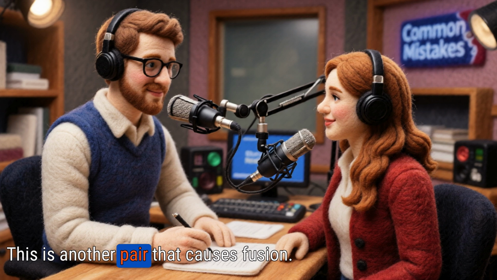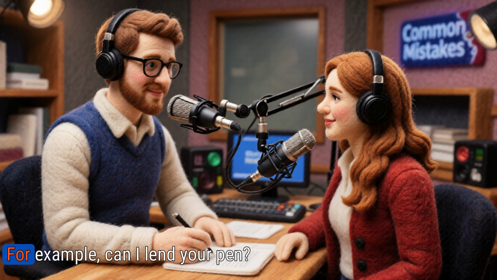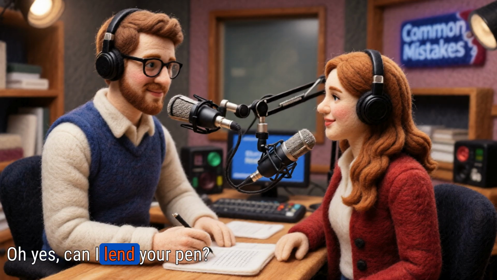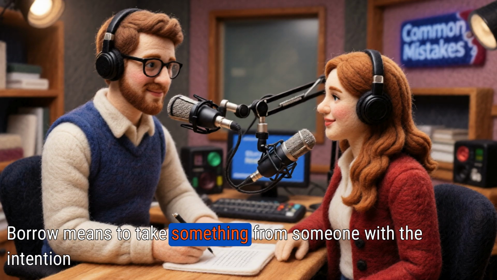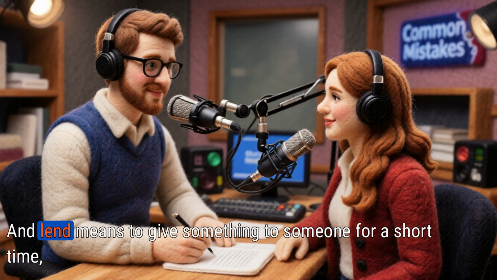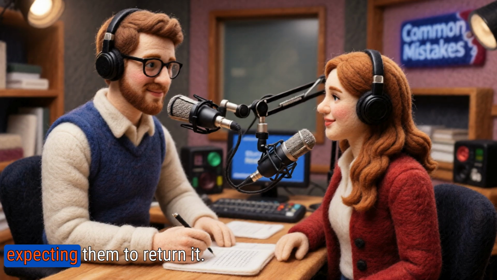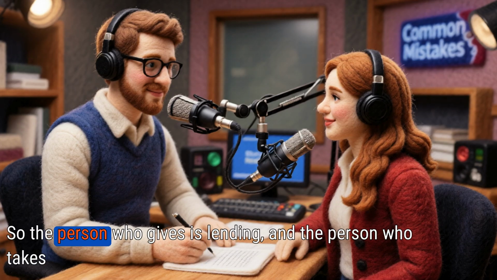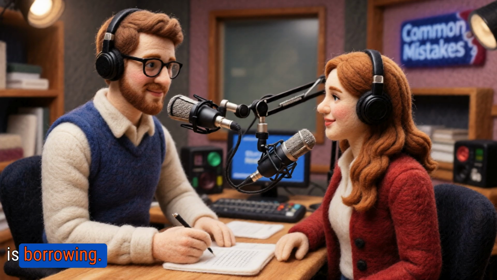This is another pair that causes confusion. For example, can I lend your pen? Oh yes, can I lend your pen? No, no, no. Borrow means to take something from someone with the intention of returning it. So, you borrow something. And lend means to give something to someone for a short time, expecting them to return it. So the person who gives is lending, and the person who takes is borrowing.